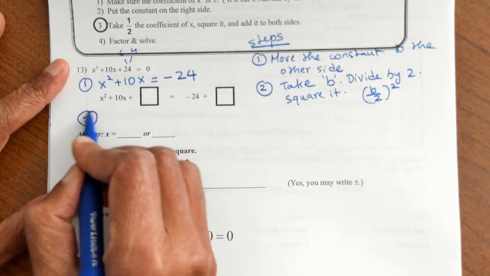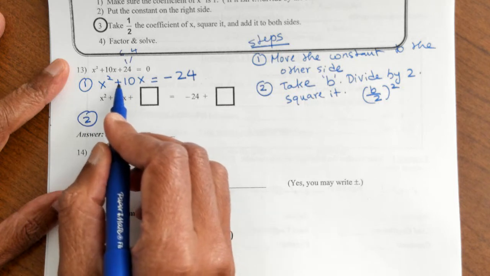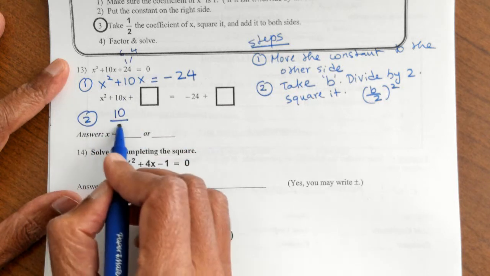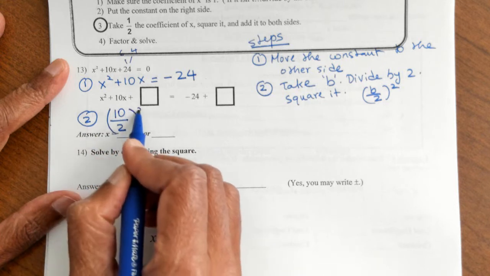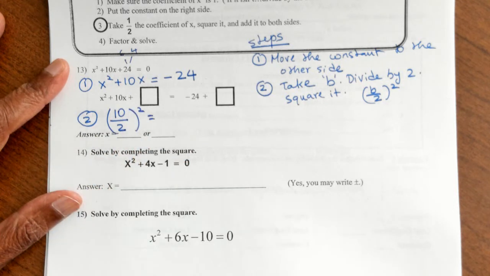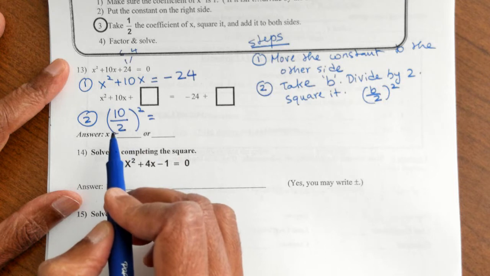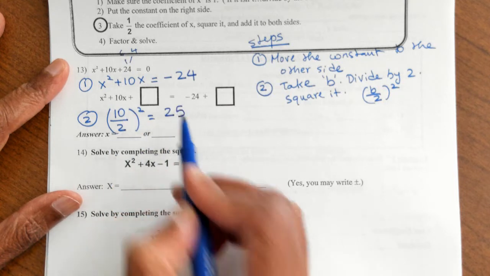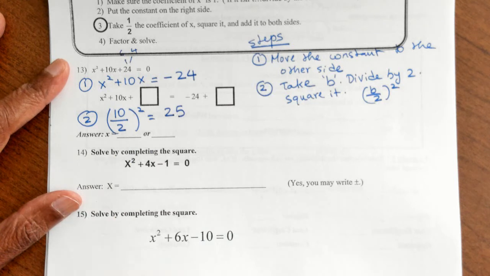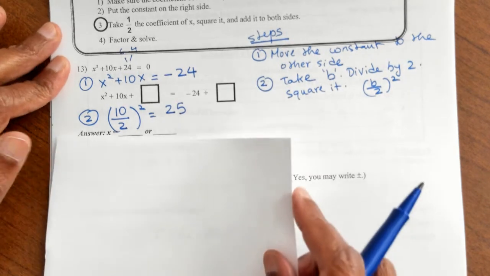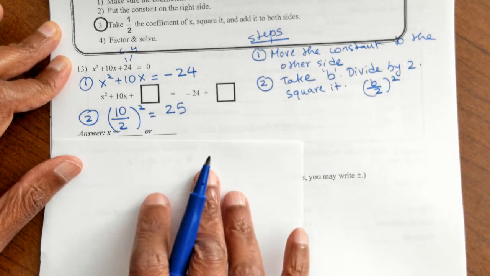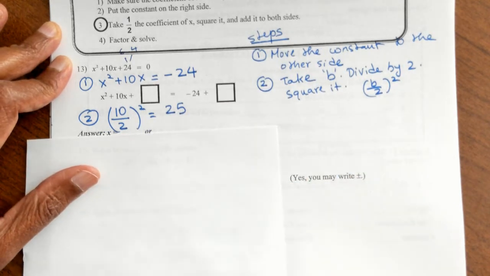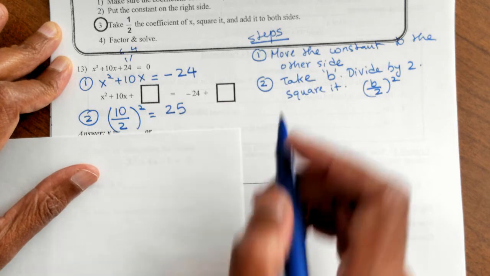So step number 2 in this case is b is 10, divided by 2, squared. What is that? 10 by 2 is 5. 5 squared is 25. But what are you going to do with this 25? There's no space here, so I'm going to continue this here. That's where you do step number 3.